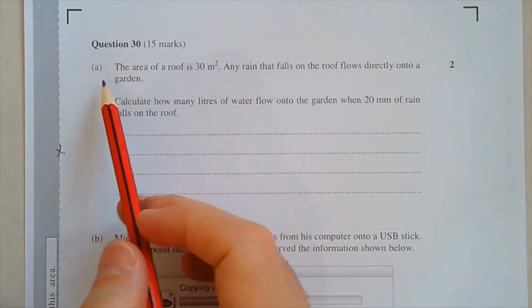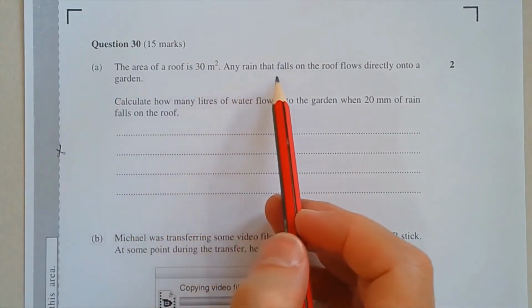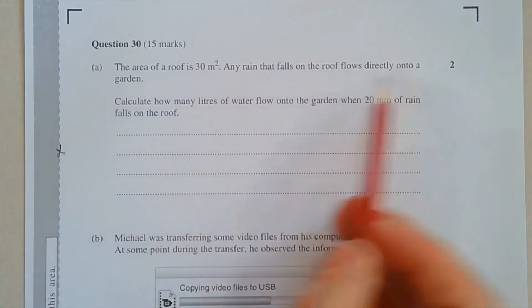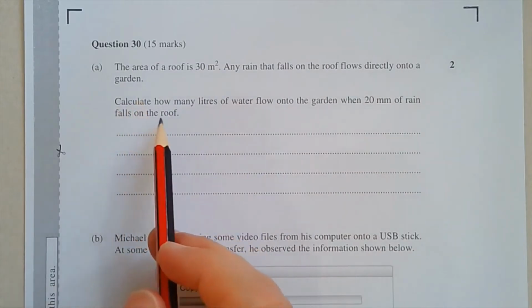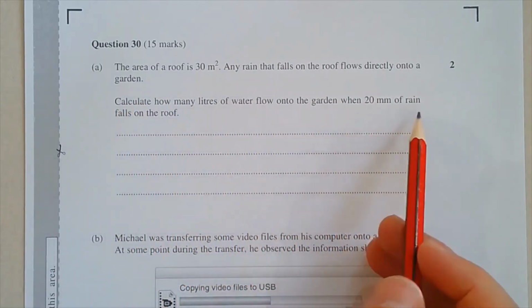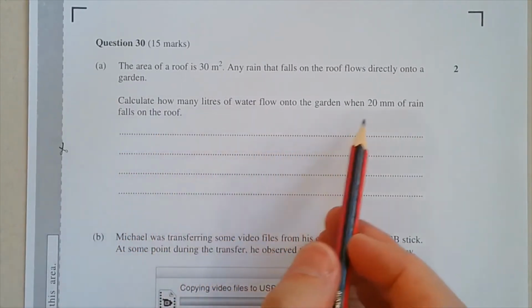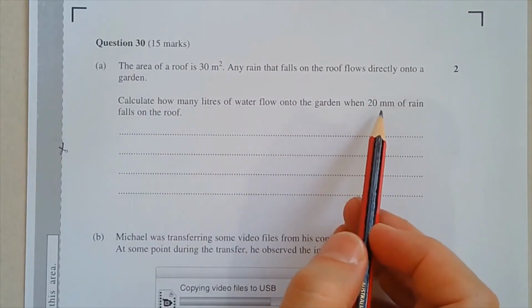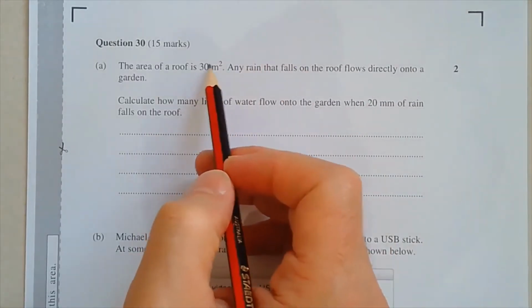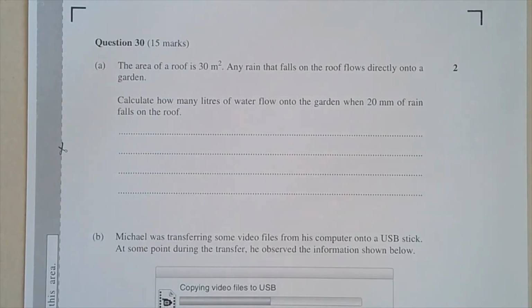Question 30A. The area of a roof is 30 square meters. Any rain that falls on the roof flows directly onto a garden. Calculate how many liters of water flow onto the garden when 20 millimeters of rain falls on the roof. So all we need to do is convert the 20 millimeters into meters, multiply it by the area of the roof, we get the volume in cubic meters, and then we convert that into liters.